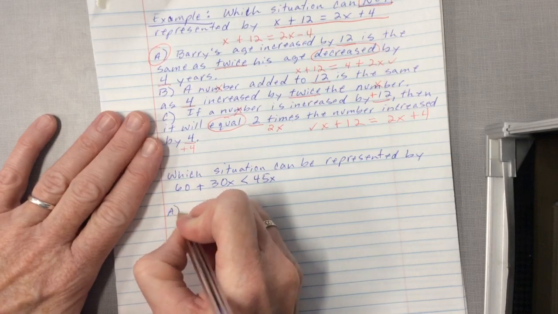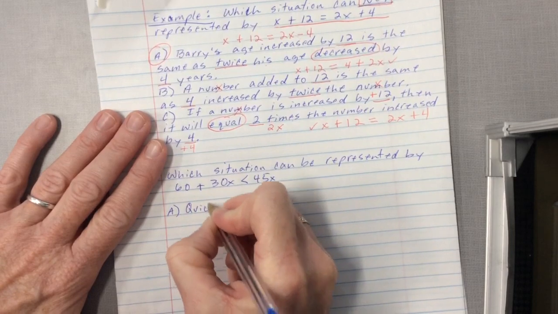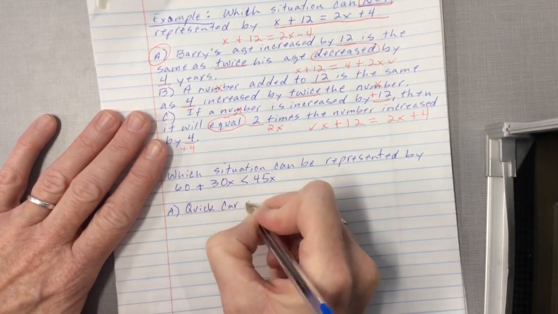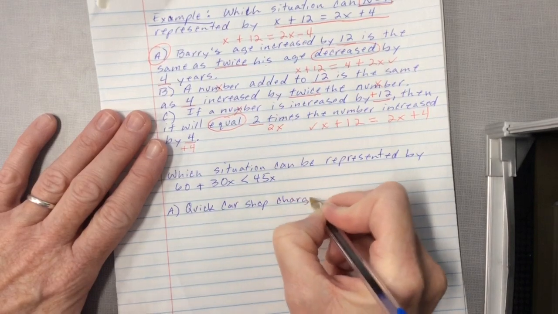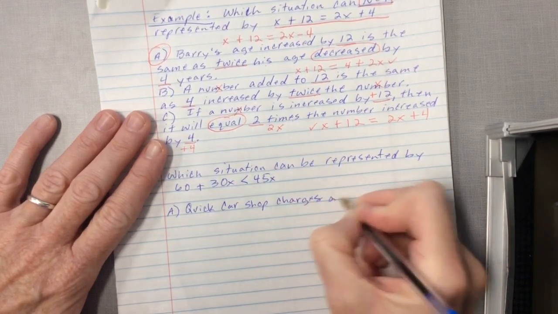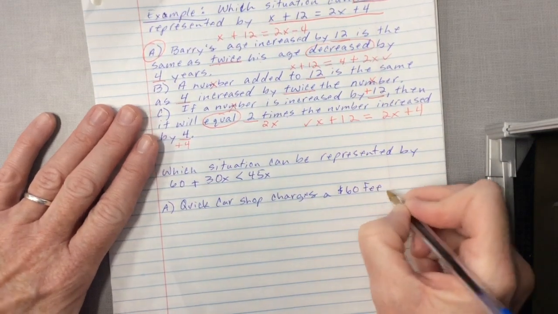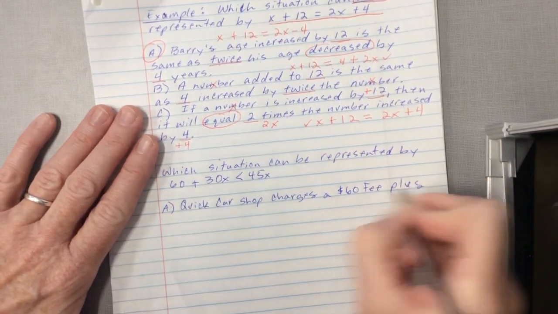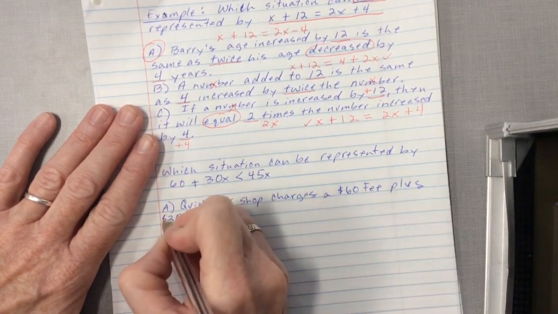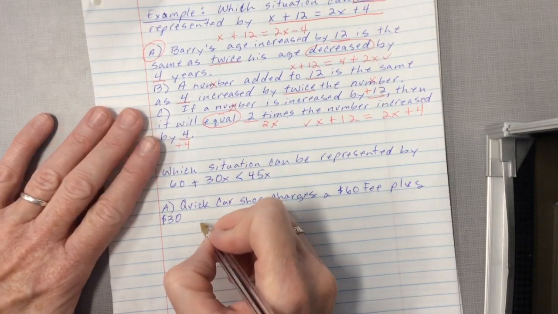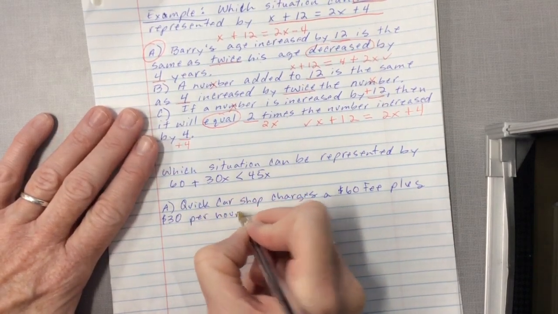So let's put our answers. So we have a quick car shop charges a $60 fee plus $30 per hour for labor.